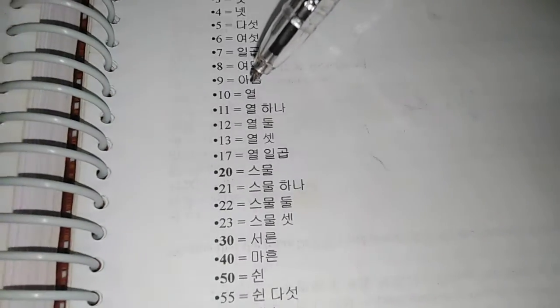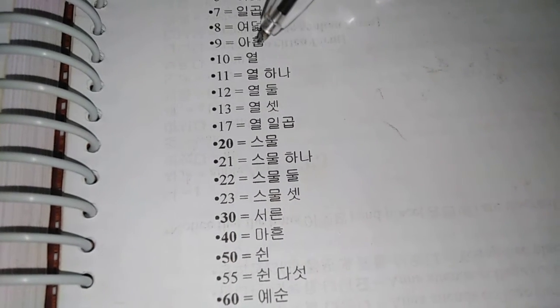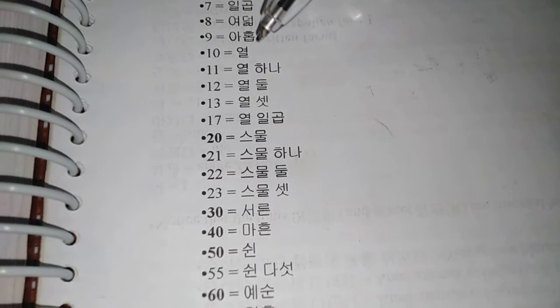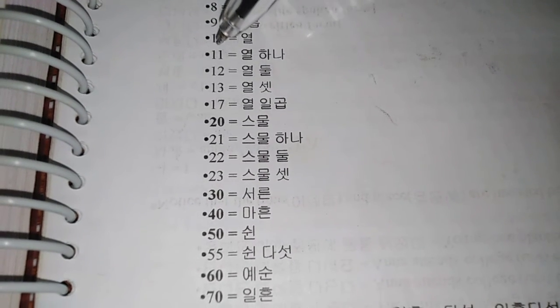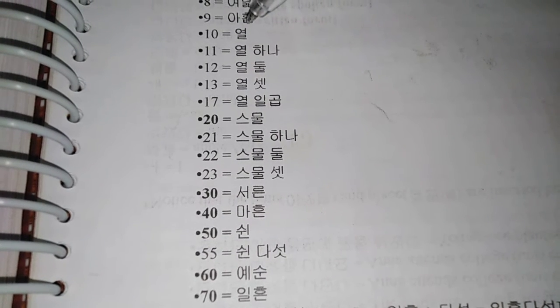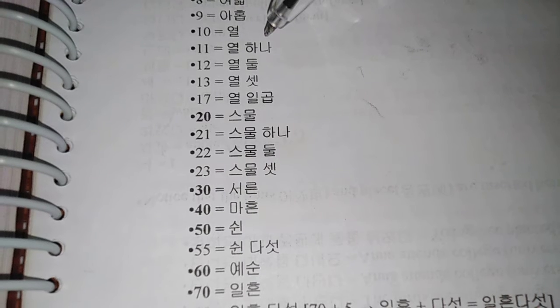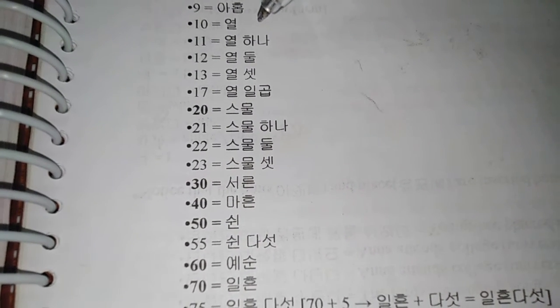Since we saw up to 10, I'll give you an example of how the teen numbers work. 11 is 10, then you add hana. That is 1. We already saw that 1 was hana and 2 was dul.